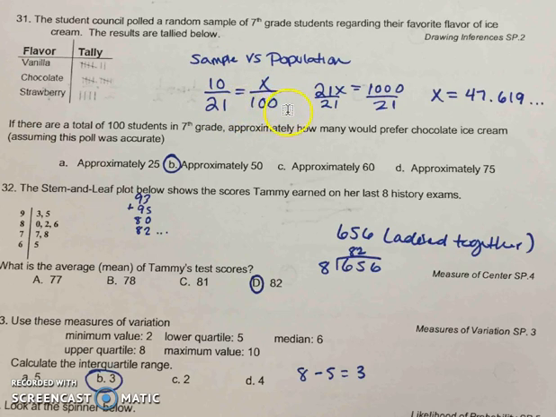We want to know how many out of 1,000 will choose chocolate. So out of the sample, 10 students out of 21, I had to count them up, preferred chocolate. With that sample, we can predict by putting X over 1,000, cross multiplying and dividing, and we find that X would equal 47.619.